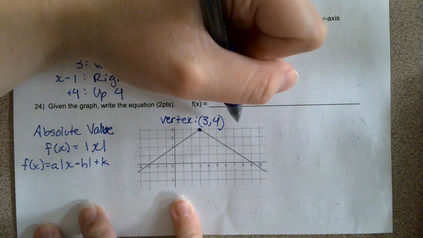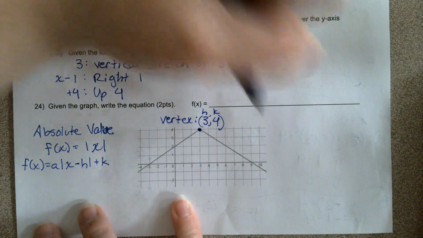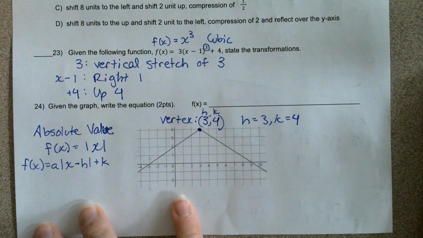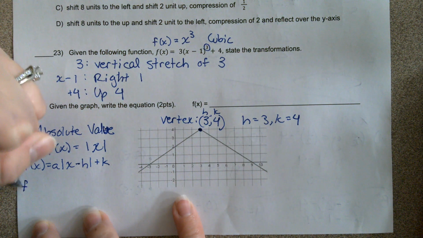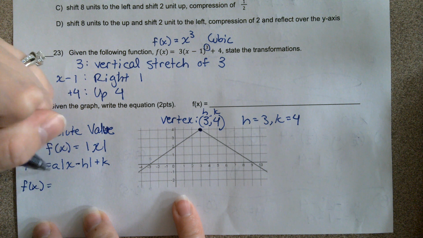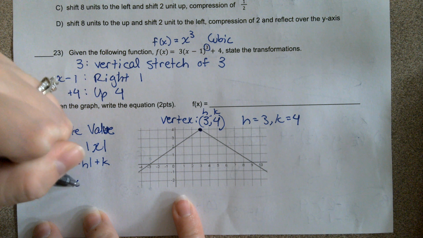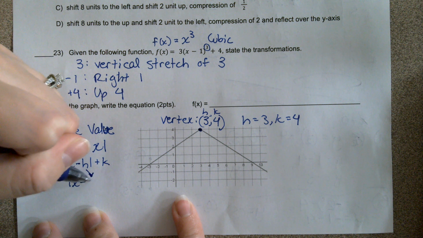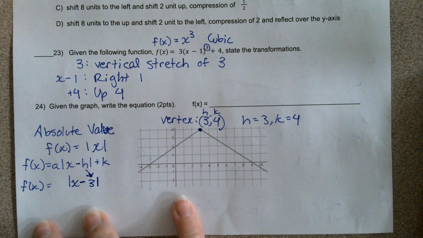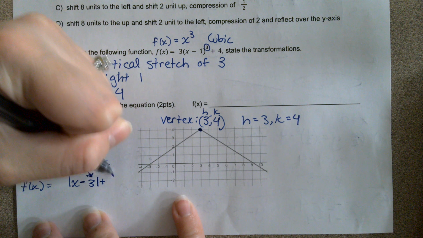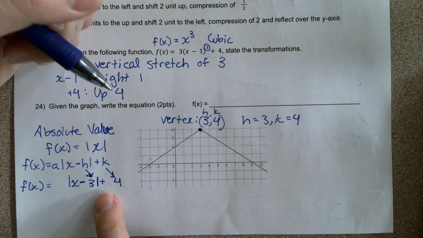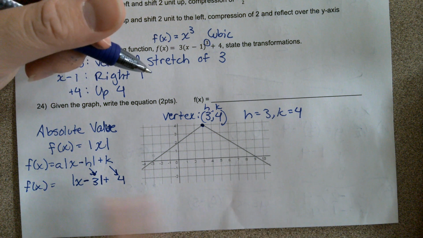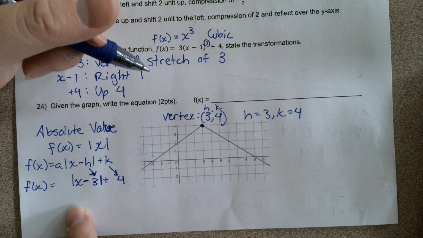And remember this vertex is h comma k. So h equals 3 and k equals 4. So I'm going to plug those in. I'm going to leave space for a. X minus is always there. H is positive 3, plus k is positive 4. So I just found those numbers. And again, that looks like a negative 3, but we understand it's actually a positive 3.